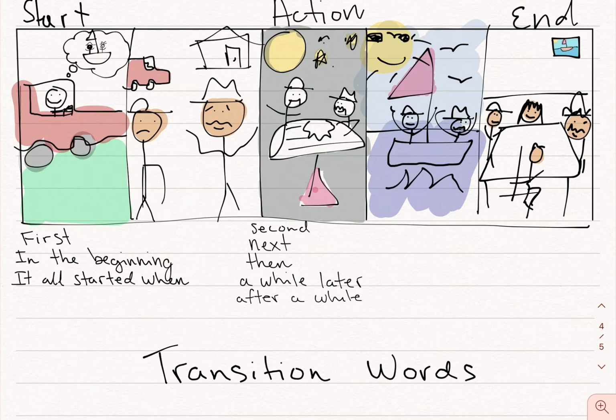And how about some words for the end of our story? Can you think of any transition words or phrases that you might use toward the end of a story? Well, how about the word, so we had first and then second, how about last or lastly or finally or in the end?